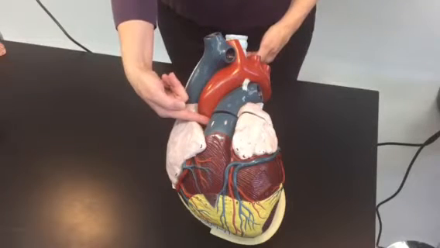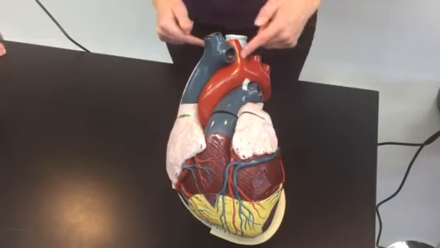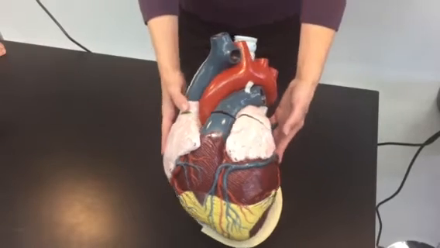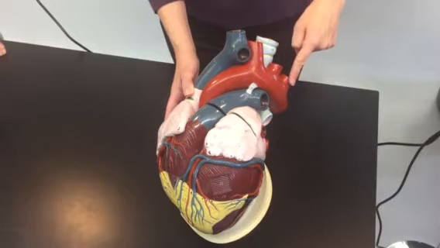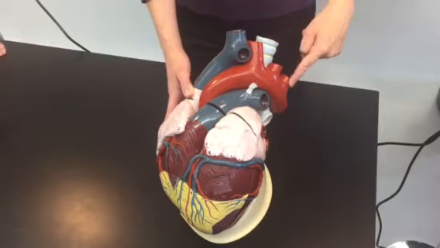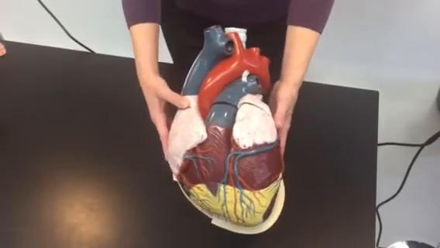Coming out from just posterior to that, we can see the aorta and our three branches off the aortic arch, the brachiocephalic trunk, left common carotid, and left subclavian arteries. And then of course the descending aorta continuing posteriorly.